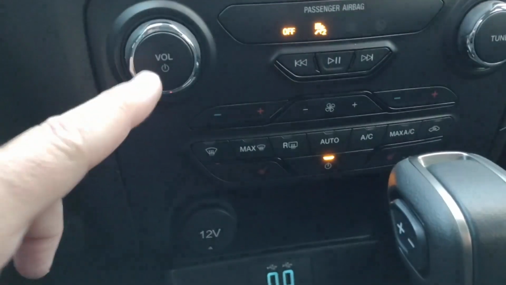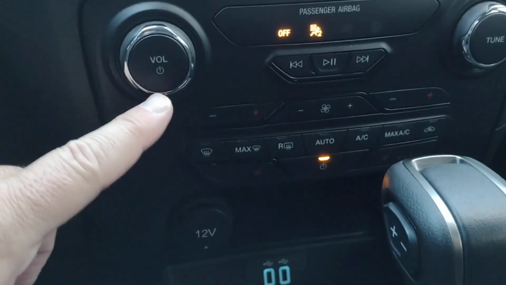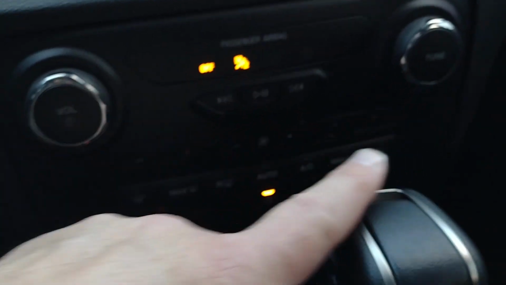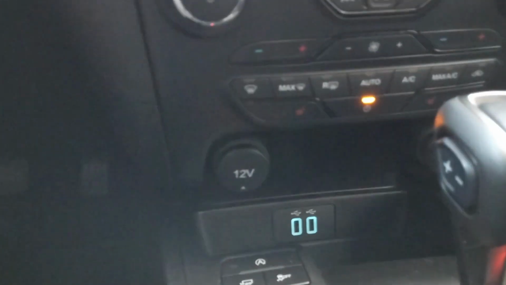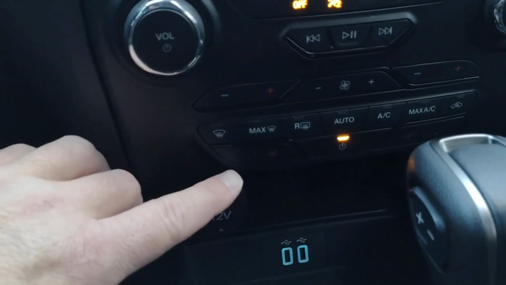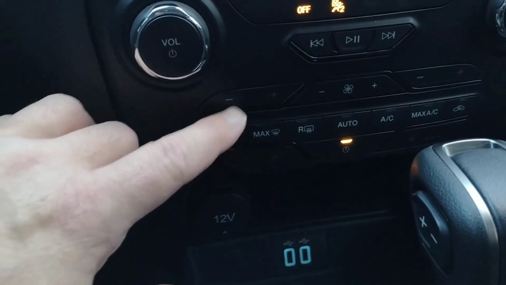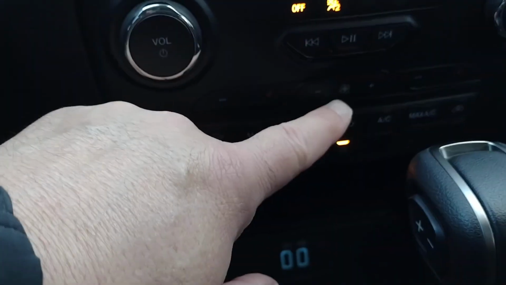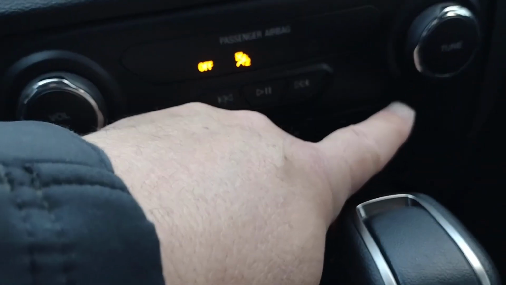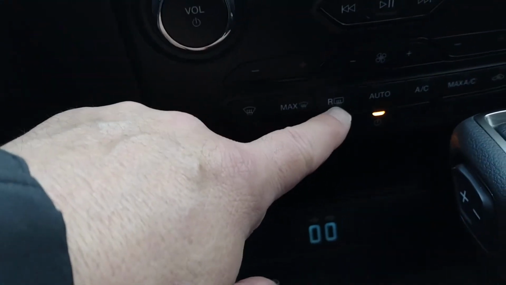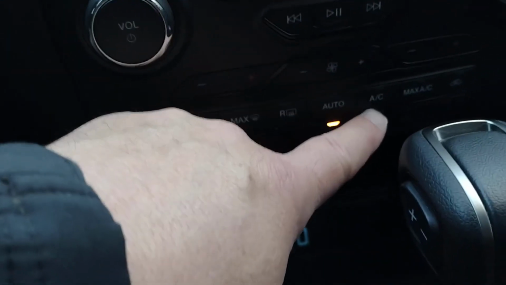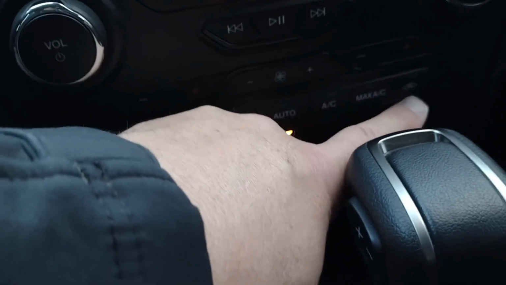Down below we have the volume for the stereo. We have the tuner for the stereo. You can see between stations. And then we have our air conditioning. So the temperature up and down for the driver, the fan speed, temperature up and down for the passenger, defrost, max defrost, rear defrost, automatic, air conditioning, max AC, and recirculate the air.